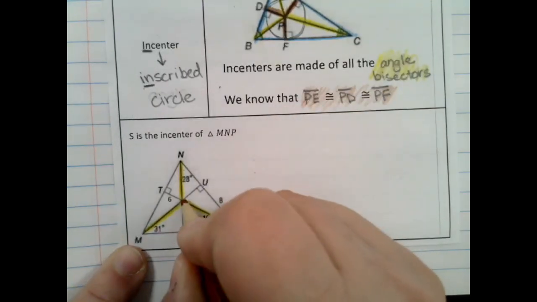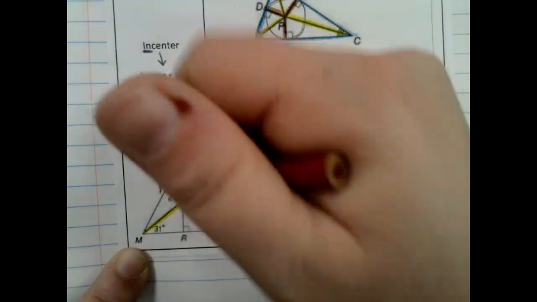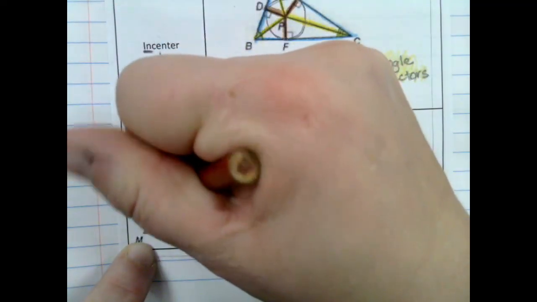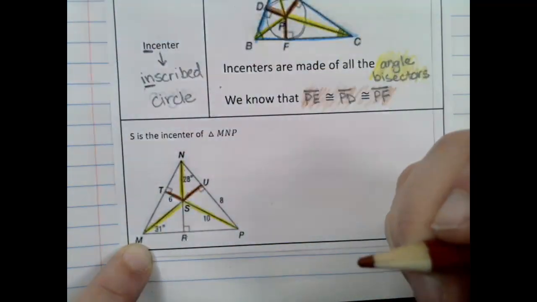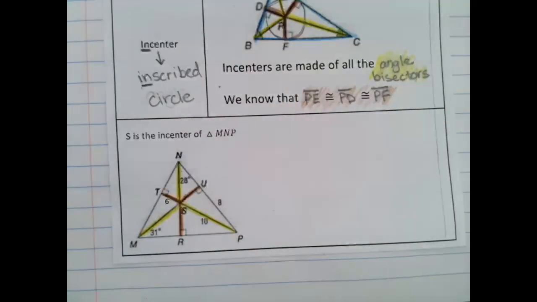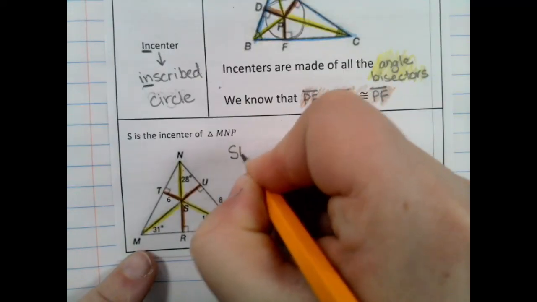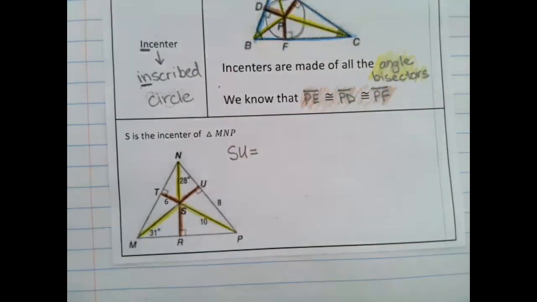Okay, so from S, I know S to U will be the same as, good, which will be the same as S to R. So if I want to know SU, what's the distance of S to U?